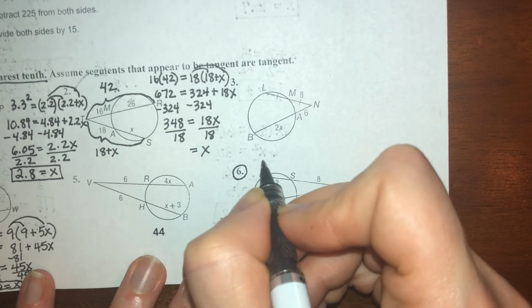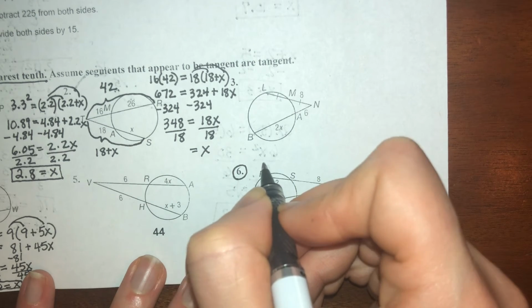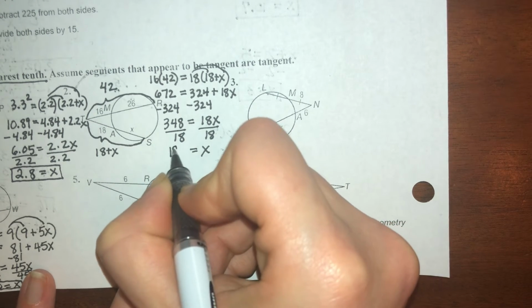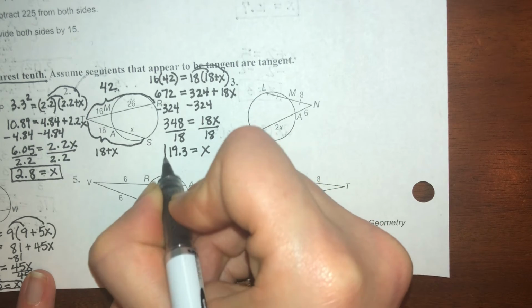So that is not an exact answer. We'll round to the nearest tenth, 19.3.